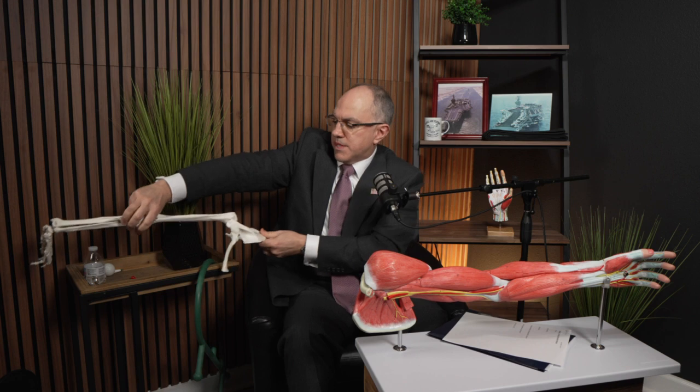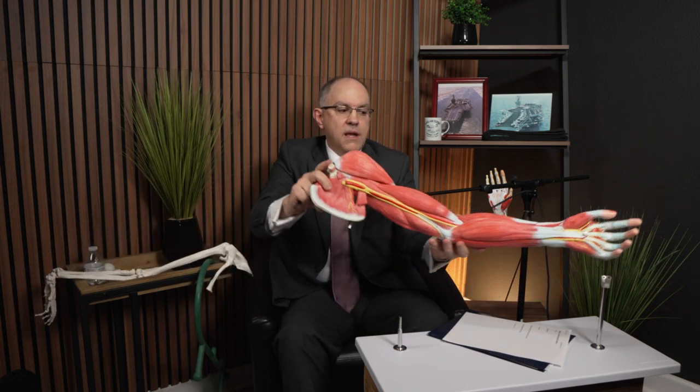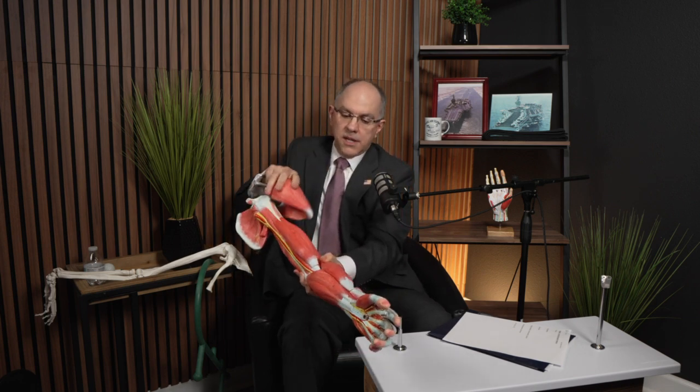So let's take a look at these muscles. If we take this, now we have the left arm. Right here is the deltoid, so let's take that off. Here is the front of the shoulder blade. So the front of the shoulder blade, there's subscapularis, and that muscle comes around the front and it inserts on the front of the ball.